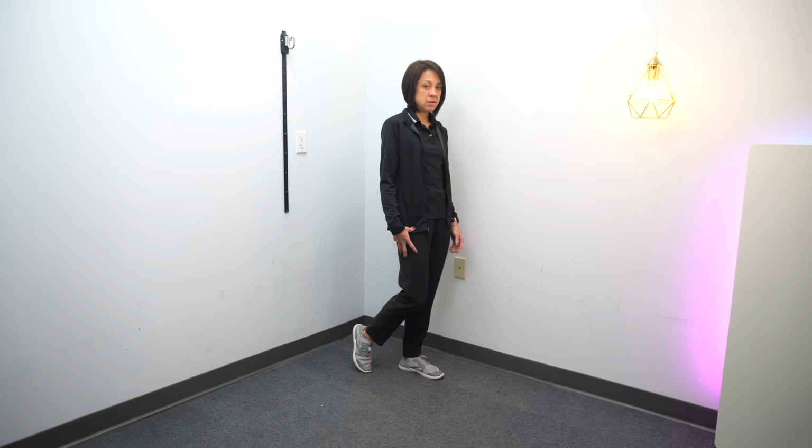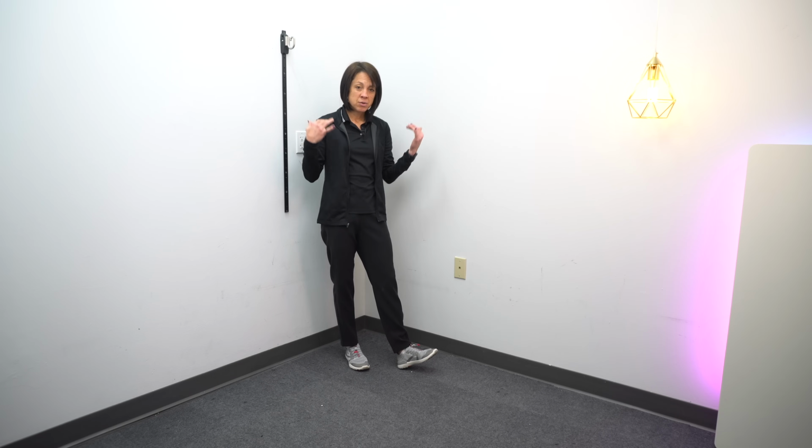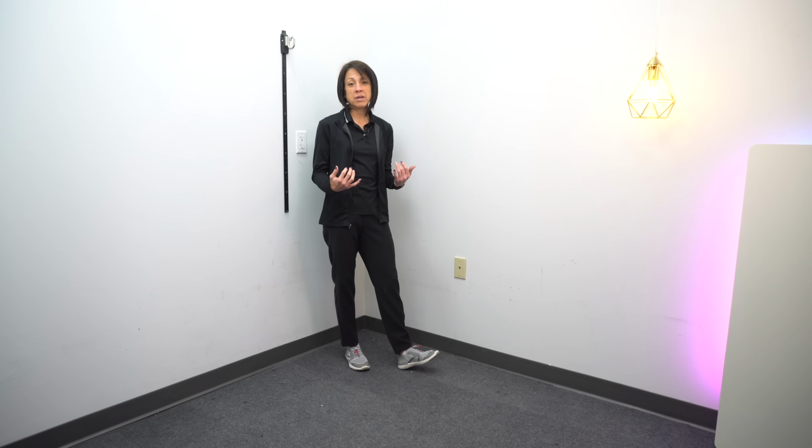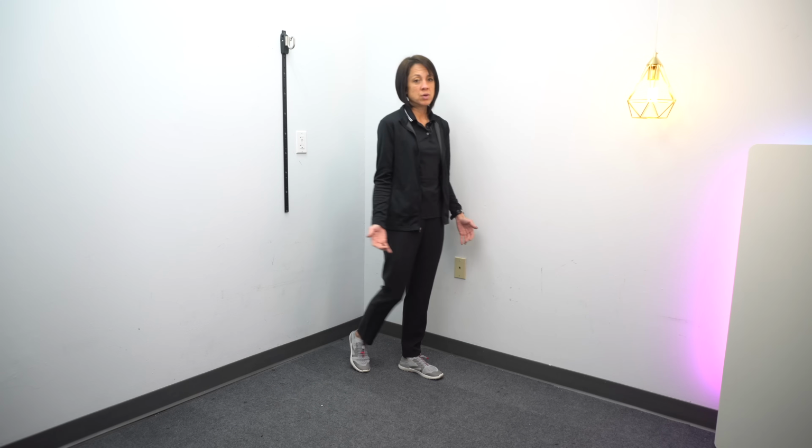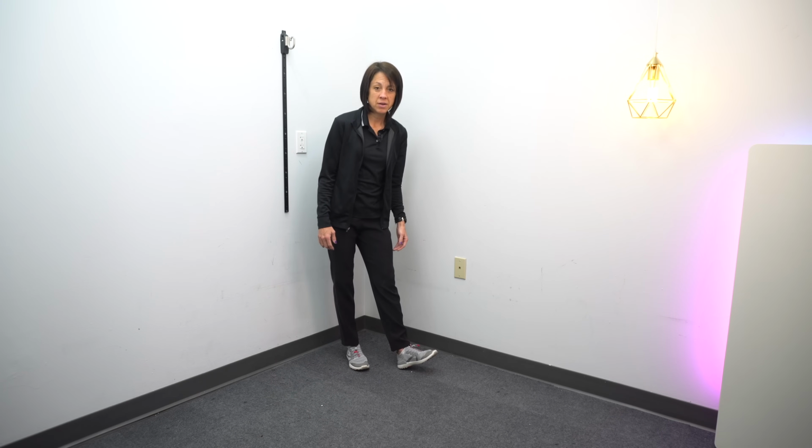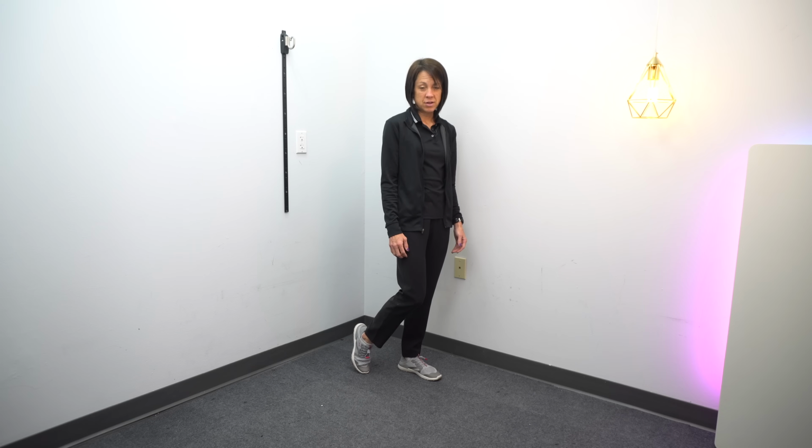Let the knee bend. Okay, so you kind of have to bring those cues down to more like passive cues. Relax. Okay, relax. All right.